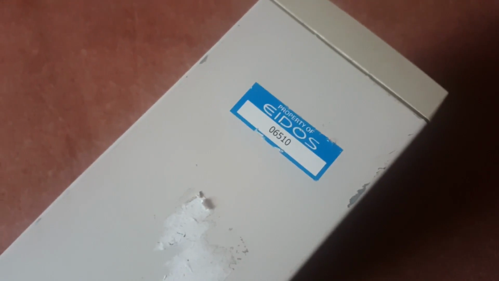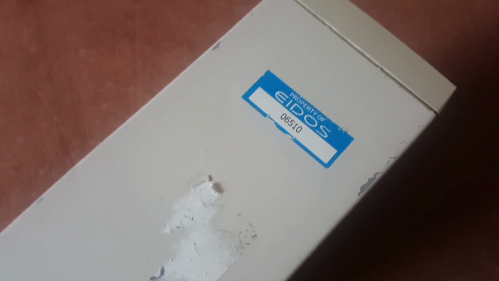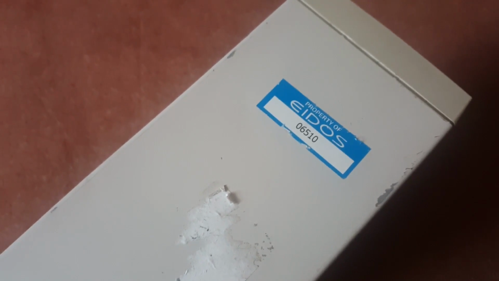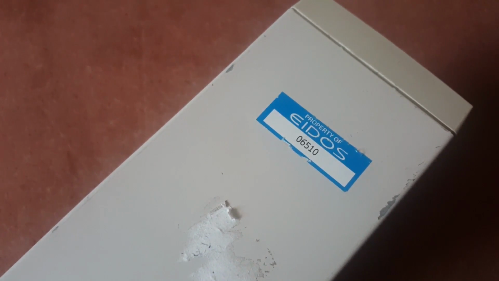Up at the top, we'll look at first. As you can see, there's property of IDOS, who made, I believe, I did look it up when I got this, which was admittedly at the end of last year, so it's been a little while. They made a couple of PSP Tomb Raider games, I believe, which is possibly what this was used for. I think they made some other games as well, but I can't honestly remember.